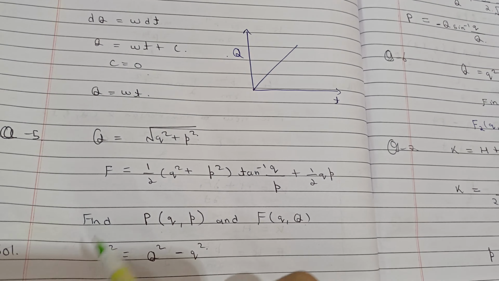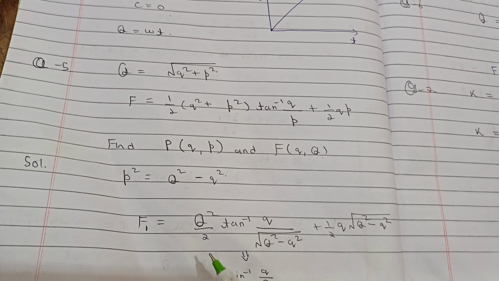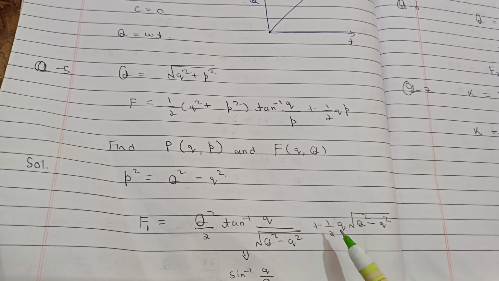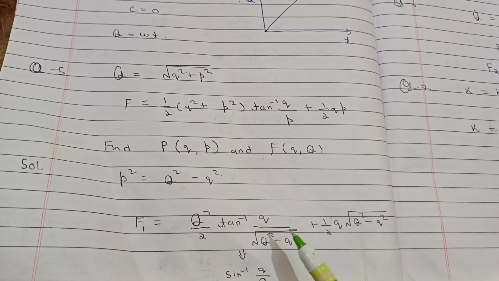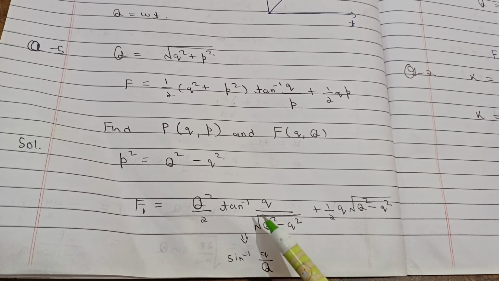So this will be your relation. Now substituting here, you will get your F in terms of small q and capital Q. So this will be your answer. Now in the options it was given in sin inverse, so you must know how to transform according to the options. So you know how to convert this.